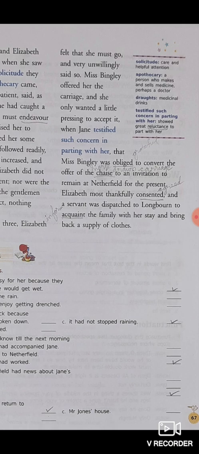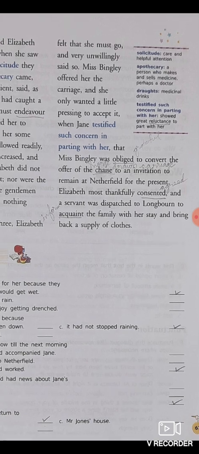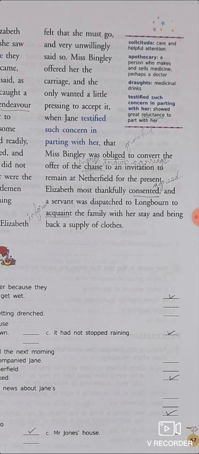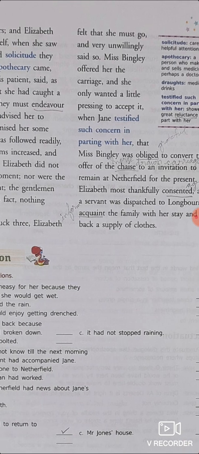And a servant was dispatched to Longbourn. That is the place where Mr. and Mrs. Bennet lived. A servant was dispatched, means she was sent there to acquaint, that means to inform the family that she, who is Elizabeth, is staying back with Jane, and to bring back a supply of clothes. And that's all. It's only a very small portion of the story.